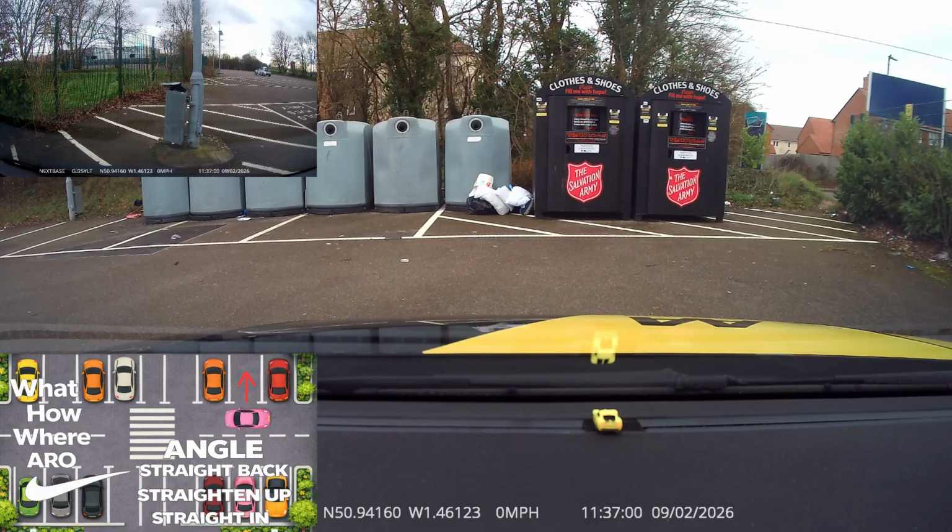Now, the four sections of the angle method are creating the angle in the first place, driving back in a straight line, straightening the car up so it's parallel to the bay, and then driving straight into the parking space that you've selected. Within each section, I want you to think about 5 different things.